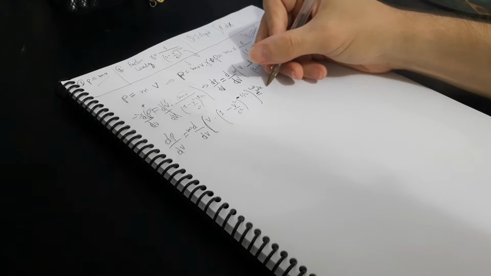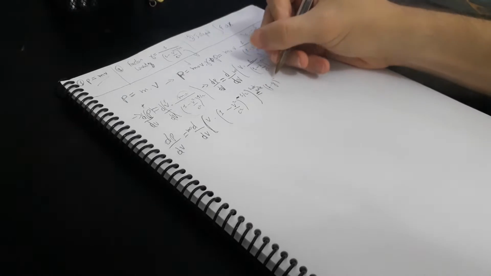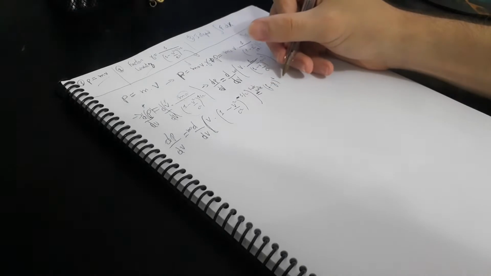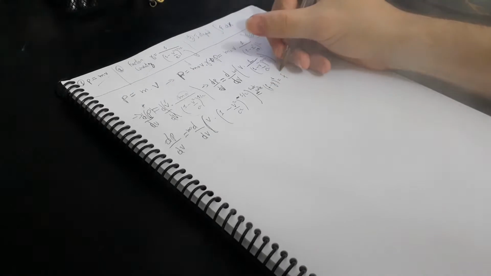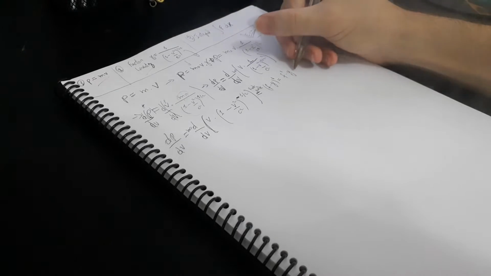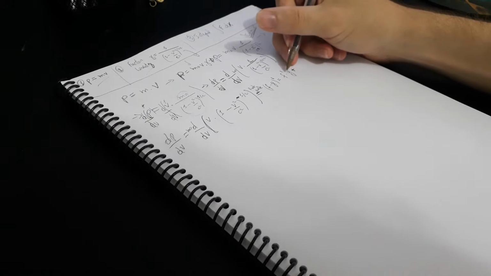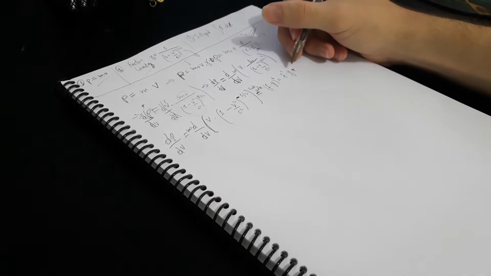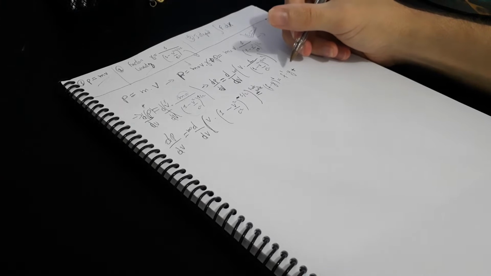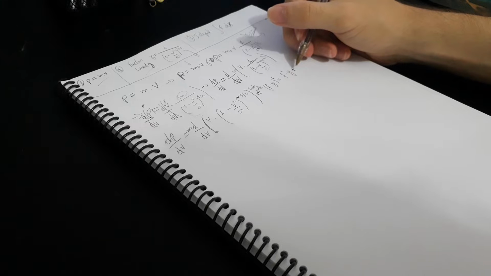The product rule statement: if we have two functions multiplied, the derivative of the product is the derivative of the first function multiplied by the second function, plus the first function multiplied by the derivative of the second function.